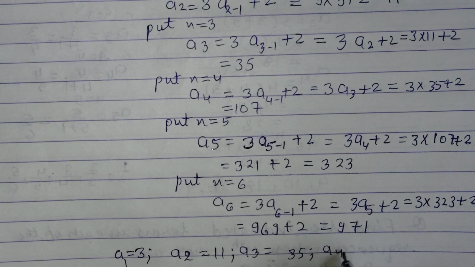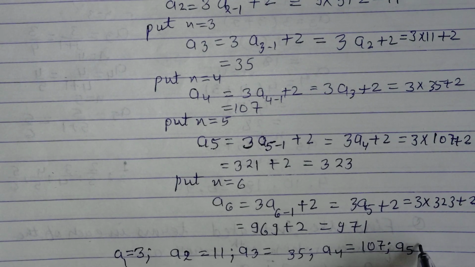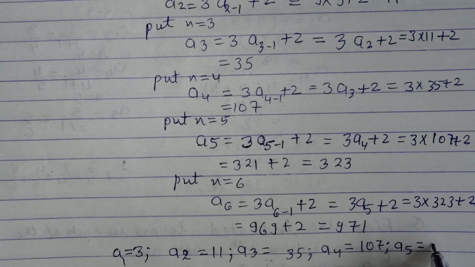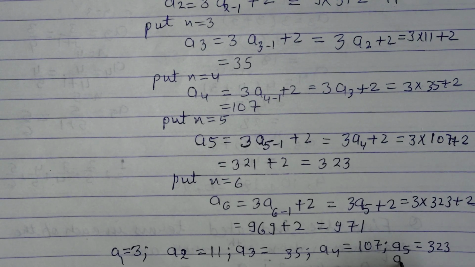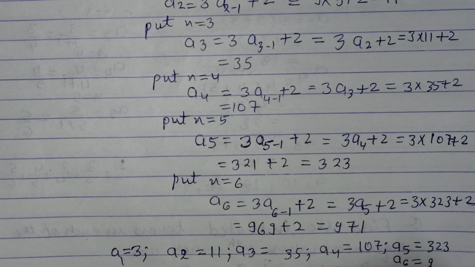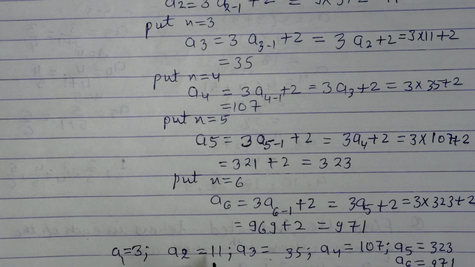Then we get a4, 107. Then we get a5, 323. Then a6, 971. So in this way we have obtained the terms, 1 2 3 4 5. I hope you have understood.